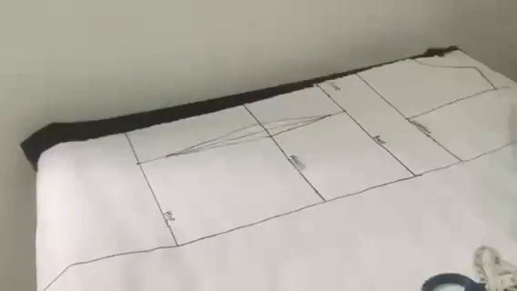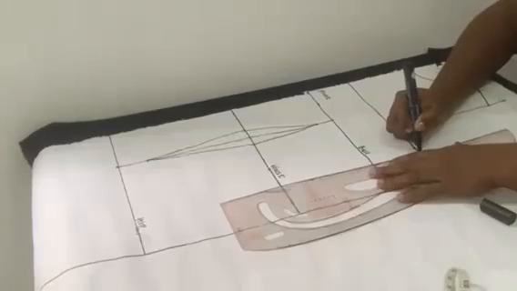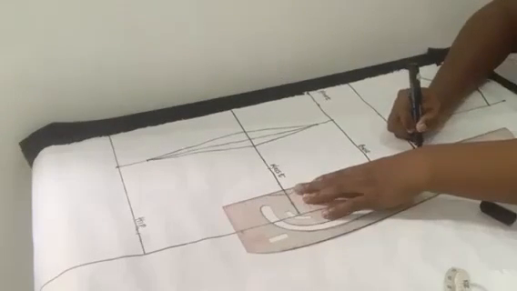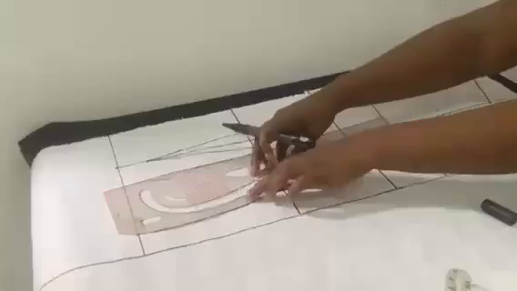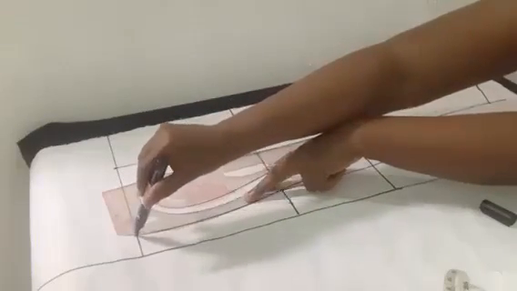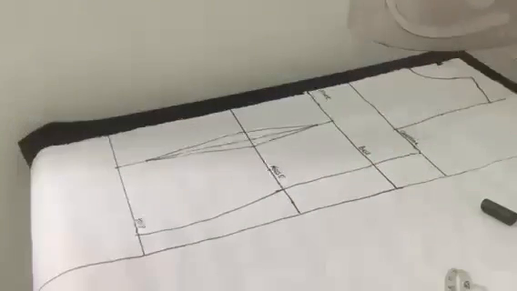So this is my 42 inches. I told you I was going to show you this part. Then I added 2 inches for M. So we'll leave that for now. Now I'm going to be connecting all this together. So my chest to my waist, then my waist to my hip, I'm going to be connecting that. Use your curve ruler to do this, so you can bring out a nice shape.